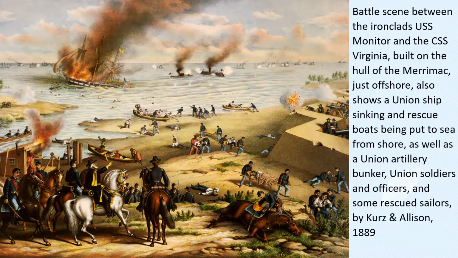The armor-plated ironclad warships were used for the first time in the Civil War, where they played a major role. The Union built around 50 ironclads, and the Confederates had fewer since many countries refused to manufacture war items for the Confederacy. Like all new technology, they had technical problems, but they delivered tremendous firepower to the enemy and were relatively impervious to bullets, but they were not immune to mines. And we can see in the painting the battle scene between the ironclads USS Monitor and the CSS Virginia, which was built on the hull of the Merrimack.